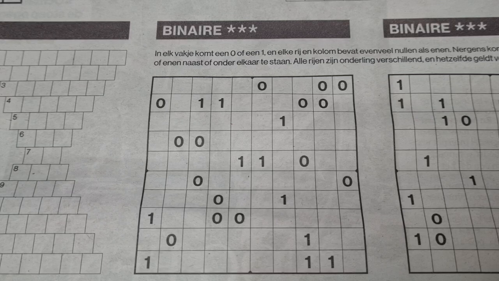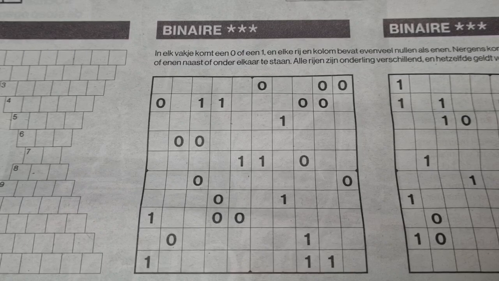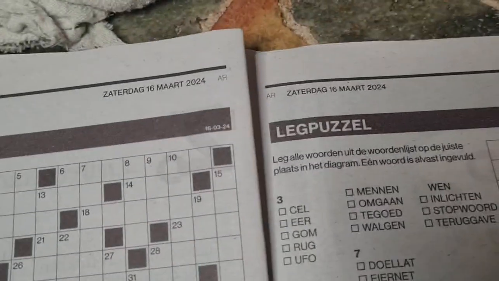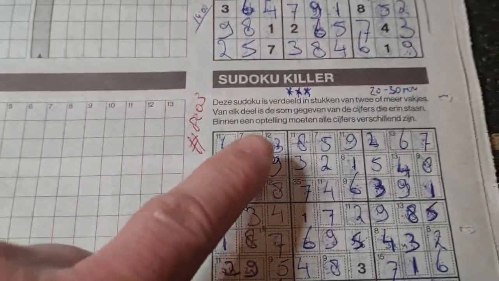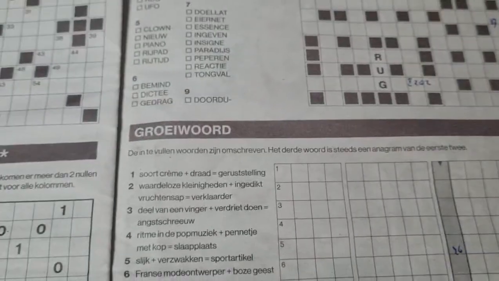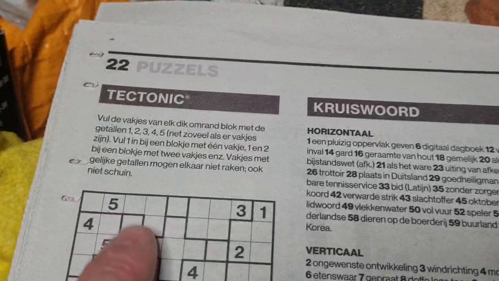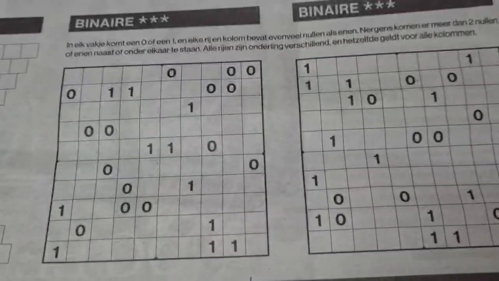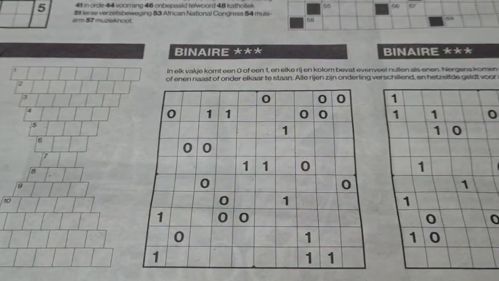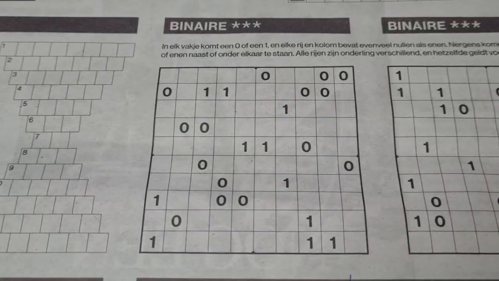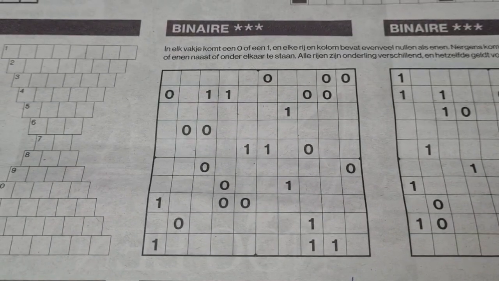The third puzzle is a binary puzzle. Yes, and in the puzzle page of the Saturday edition, March the 16th, 2024, I've already solved two puzzles: the 3-star Sudoku and the killer Sudoku. So two puzzles are left: the Jigsaw Sudoku, aka Tectonic, and this one you are interested in. It's the binary puzzle, number 8204.